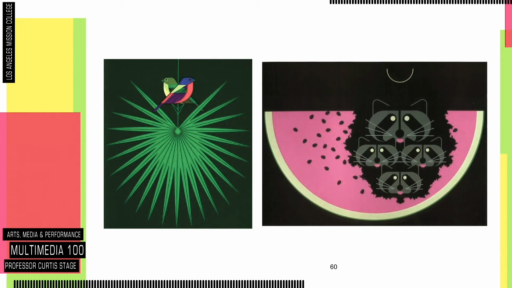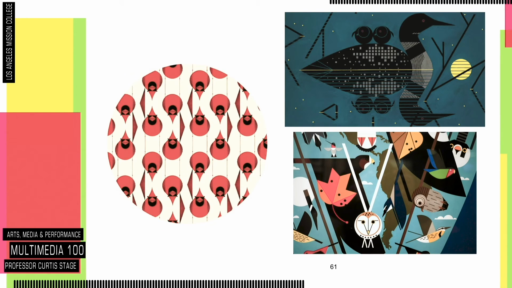There was no Photoshop or Illustrator at this point. But if you break them down, they're simple shapes: circles, triangles, rectangles, squares. And he creates these beautiful images where you can almost list off every principle and element of design in most of his work.